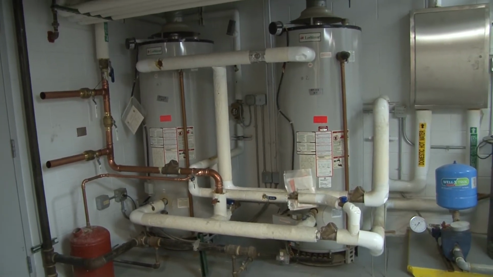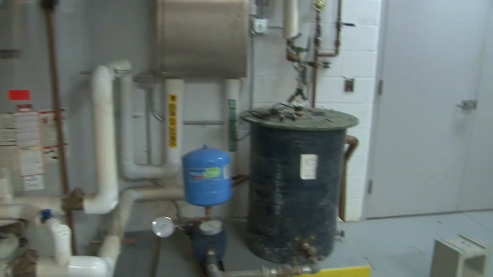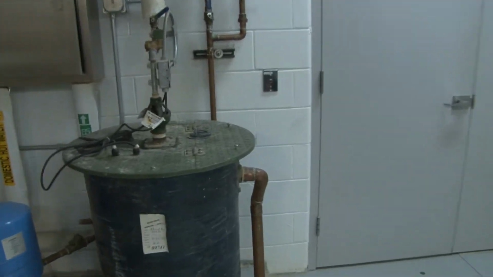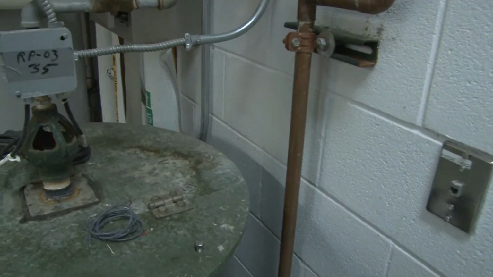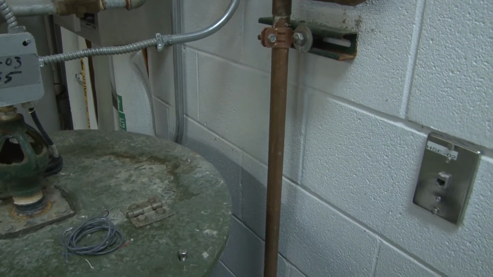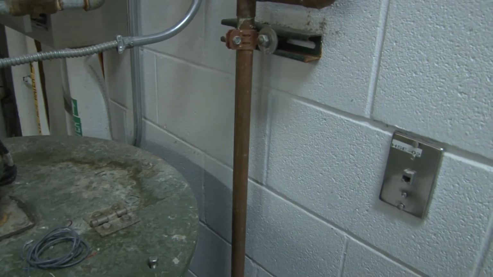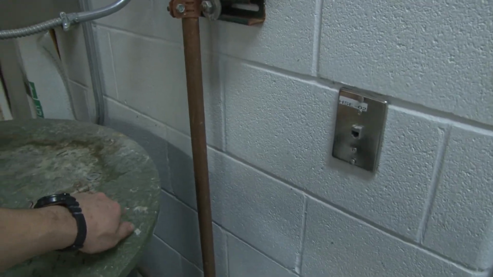We have our domestic water heaters here, but we're not going to talk about them. What we have here is also a chemical feeder that we can use to add chemicals into the closed loop, just like I just showed you with the other one.